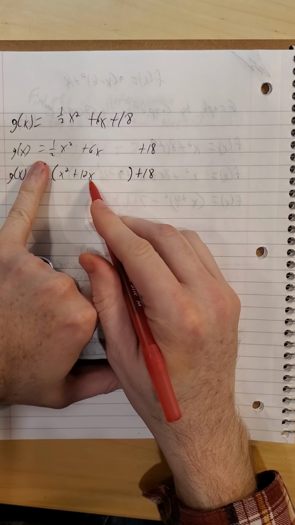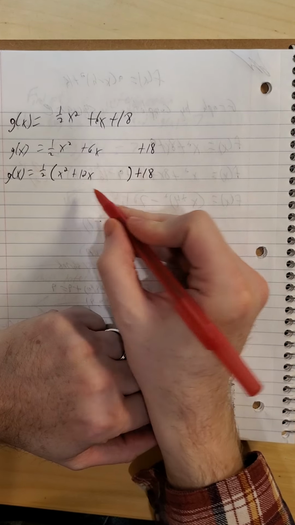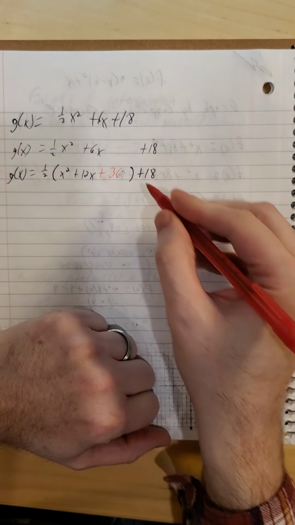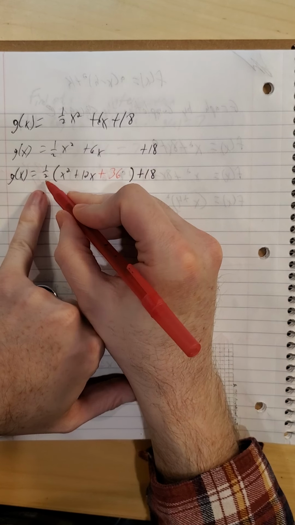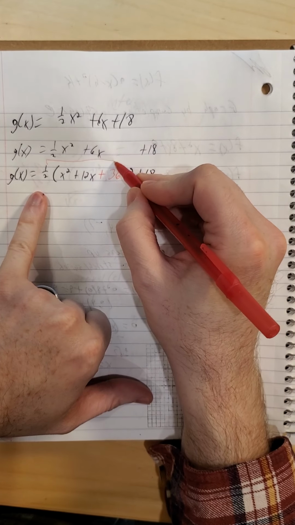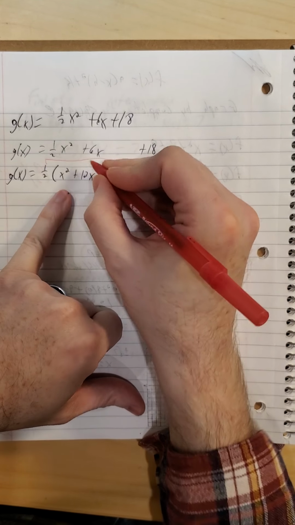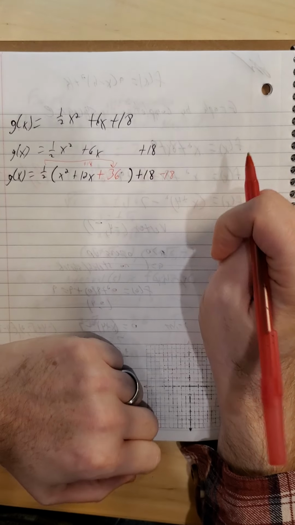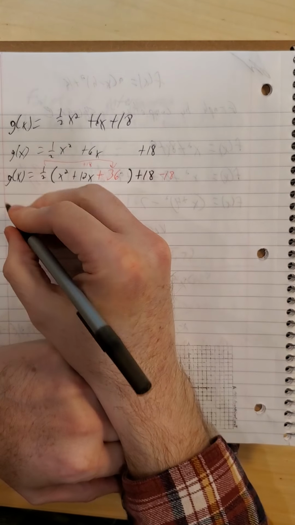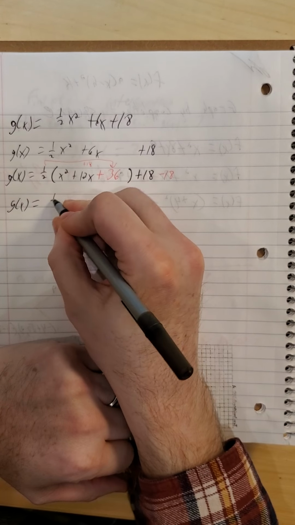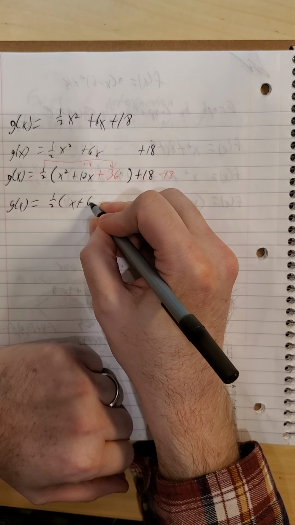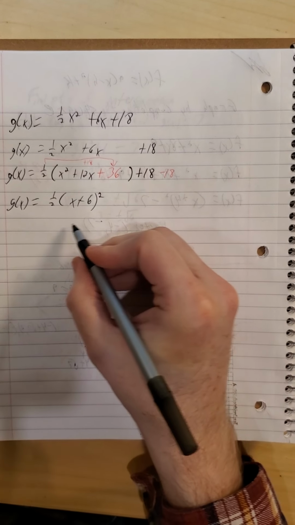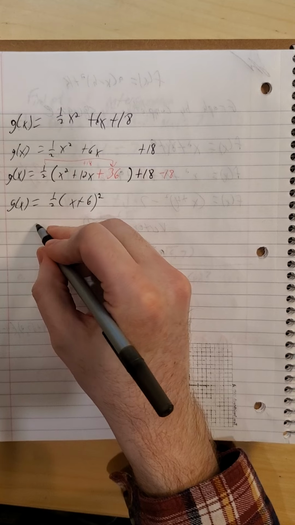Now I'm ready to complete the square inside of here. So half of 12 is 6. 6 squared is 36. I'll write a plus 36, but remember what that's worth. Don't forget we have this 1/2 out here. So that plus 36, half times 36, what I really did was added 18. So I will also subtract 18. So then g of x is half of (x plus 6) squared, and 18 minus 18 is worth a 0.